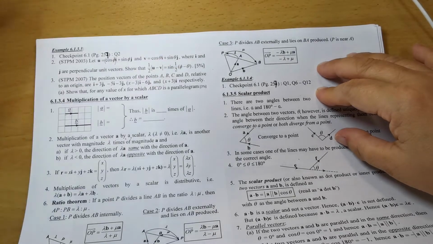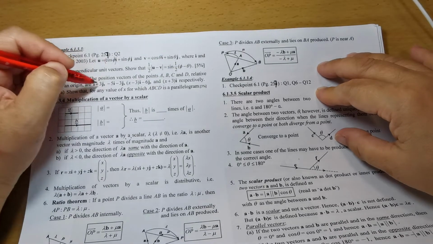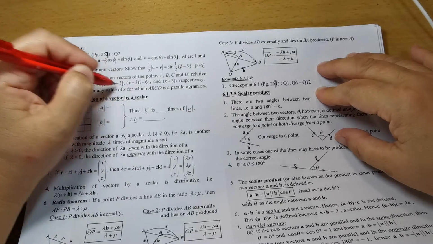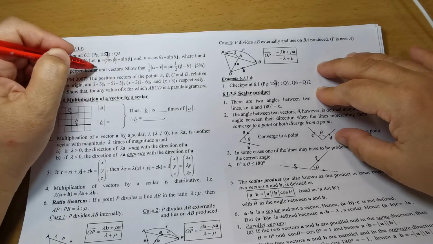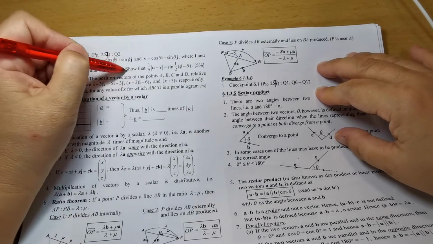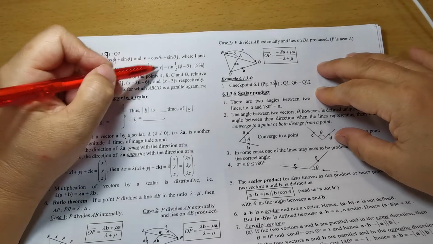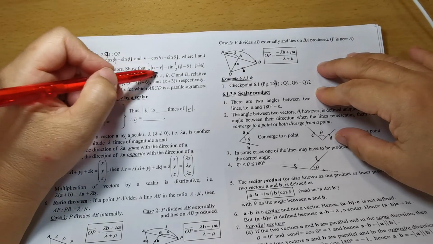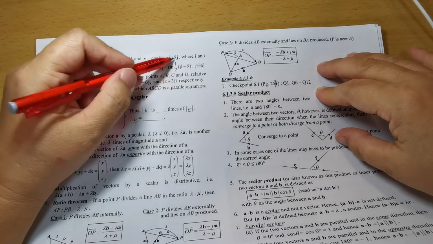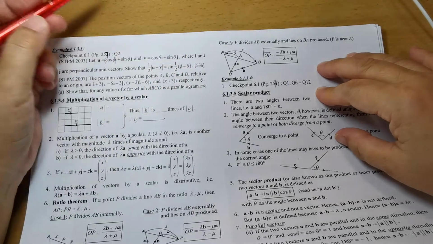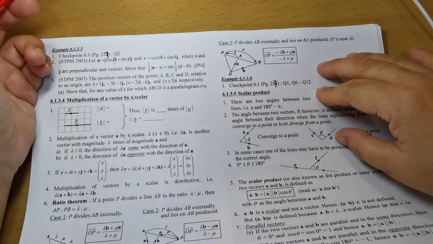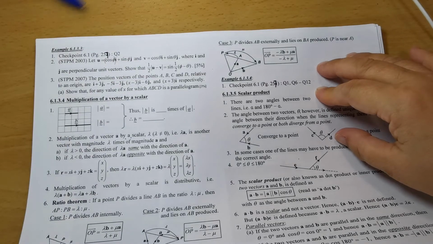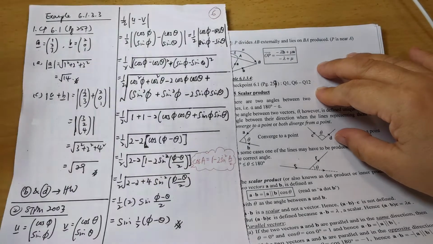Okay, and i and j are perpendicular unit vectors. You know i is in the direction of the x axis, j is the direction of the y axis. Show that half of the modulus of u minus v, so this is a new vector u minus v, same as this one. 5 marks. It involves modulus, you see. Okay, all right. So this is the solution.